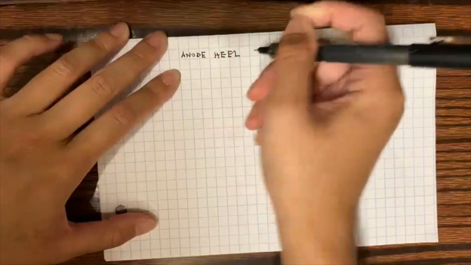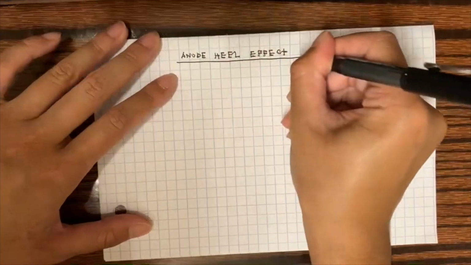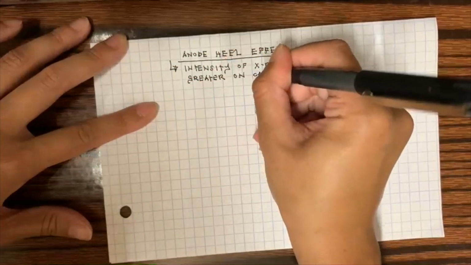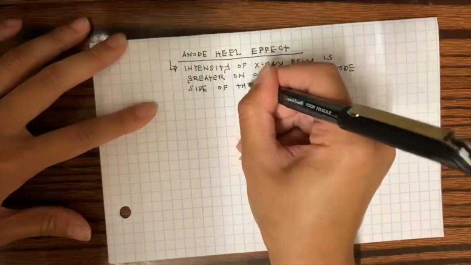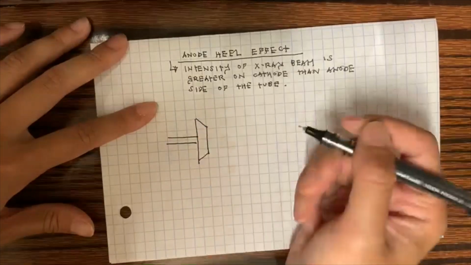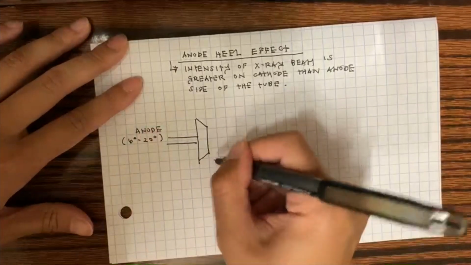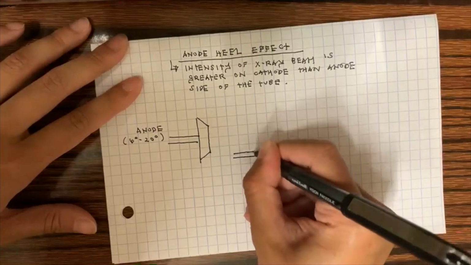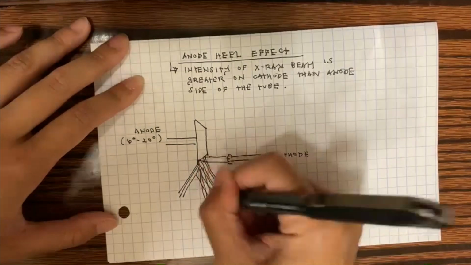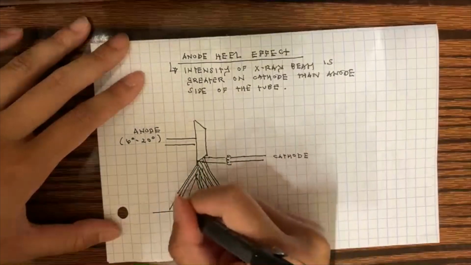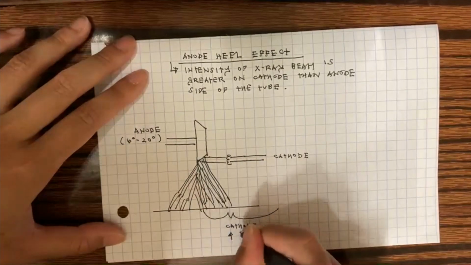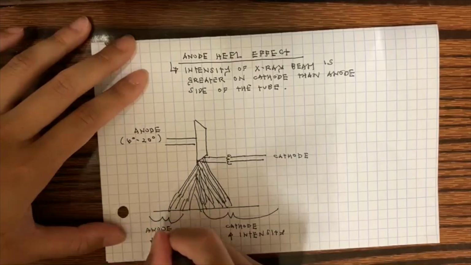Now we will be talking about the anode heel effect. The anode heel effect is known as the intensity of X-ray beam that's greater on the cathode side than the anode side of the tube. So this side is going to be the anode side of the tube. It ranges from 6 to 20 degrees. So this side right here is going to be the cathode side. As you can see that there will be more X-ray photons and a higher intensity on the cathode side than the anode side. And that is what the anode heel effect is.